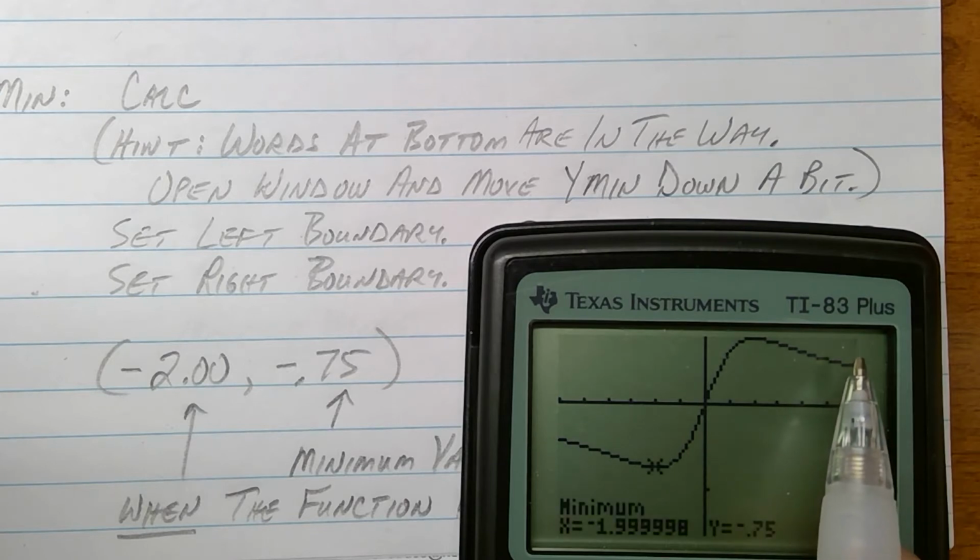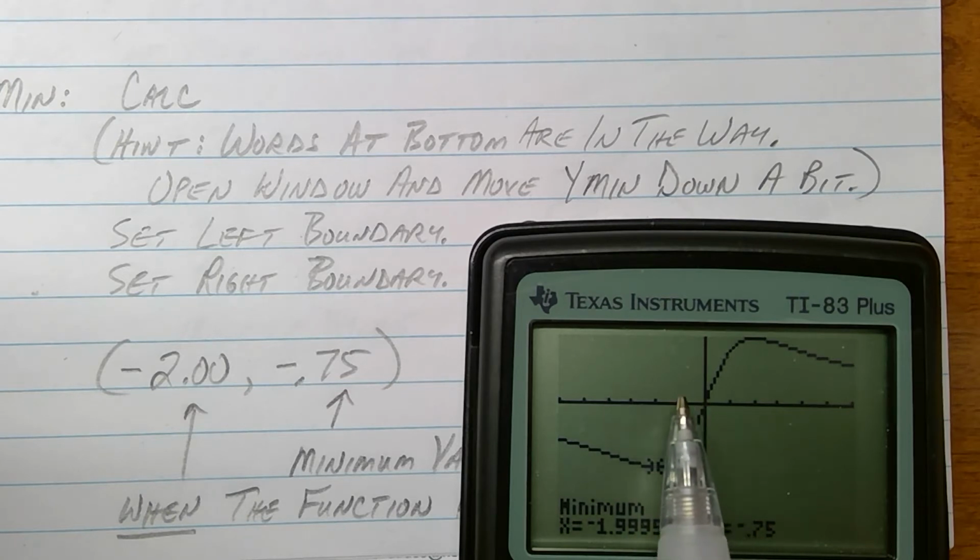All right, it's thinking up here, and it says negative 1.999998. That's 2. Let's call that negative 2. So negative 2 and negative 0.75. So the address of this minimum is 2 steps to the left, negative 2, and 3/4 of a step down.